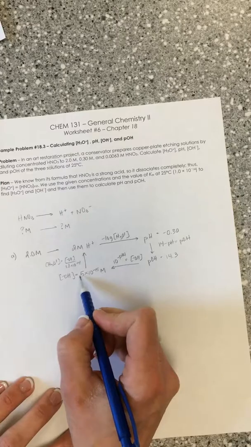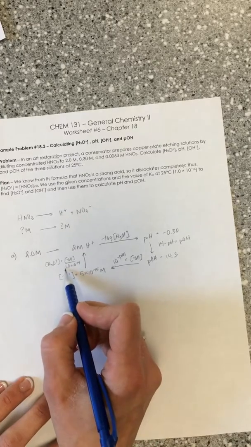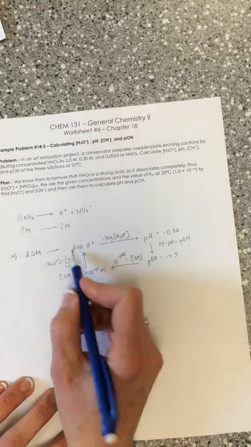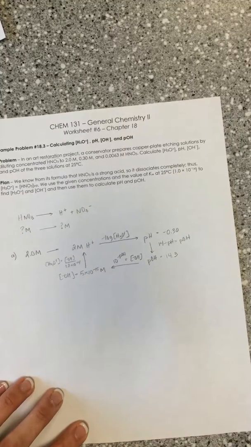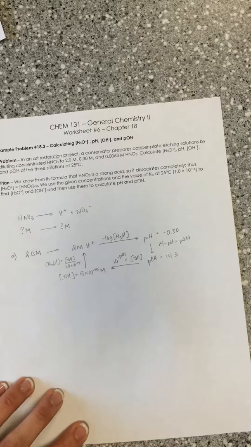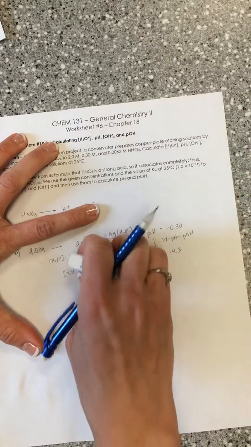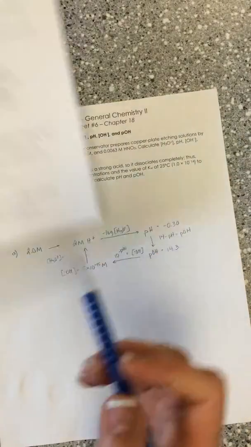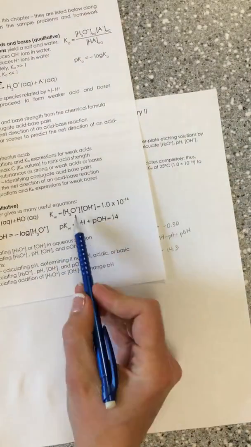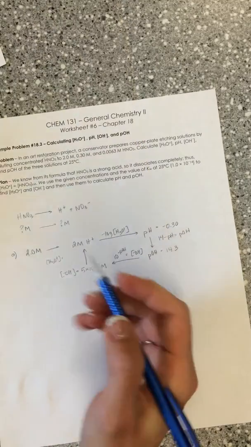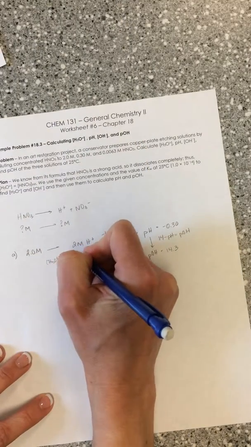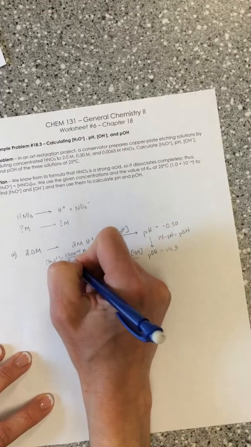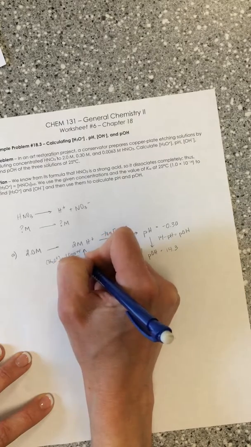So if you take this number and you divide by the Kw value, we're going to get back to 2 molar. So convince yourself, again, that that's true. Oh, and I wrote this the wrong way again. I apologize. I was looking at the next problem, but again, if we want to solve for H3O plus, it's going to be Kw divided by, so it's going to be 1 times 10 to the minus 14th over 5 times 10 to the minus 15th.